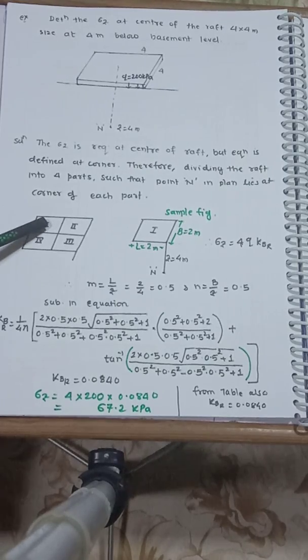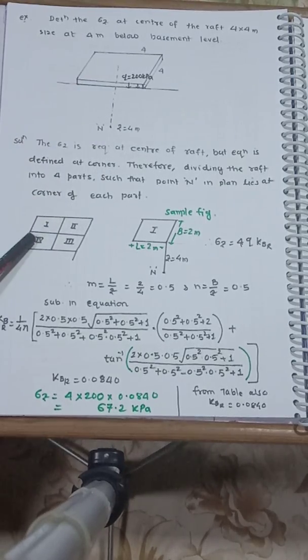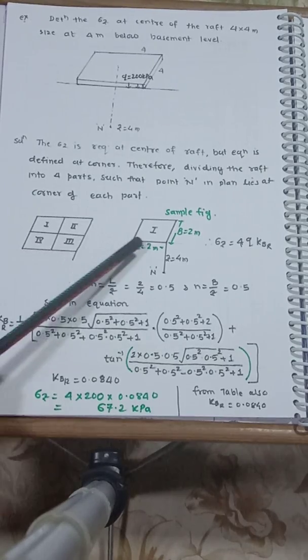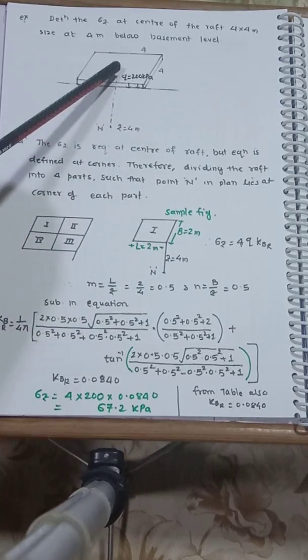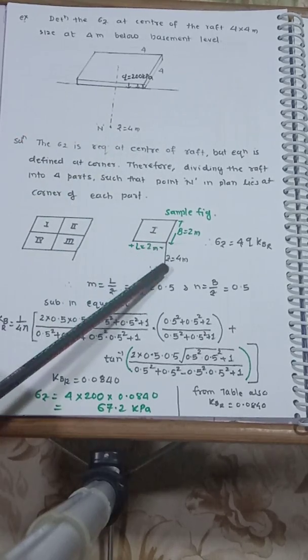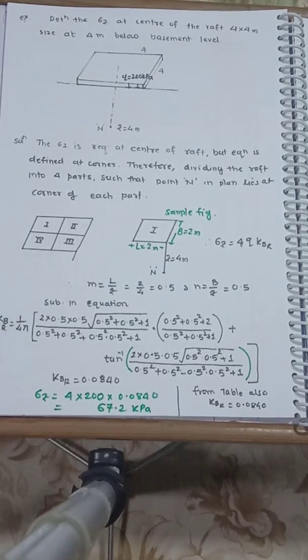So if you take the first part, second part, third part, fourth part, the center of this is the required point, and you will find it is the corner of part 1, as shown in the sketch. For 1, this center point becomes a corner. For 2, again it is a corner. For 3, it is a corner. For 4, it is a corner.